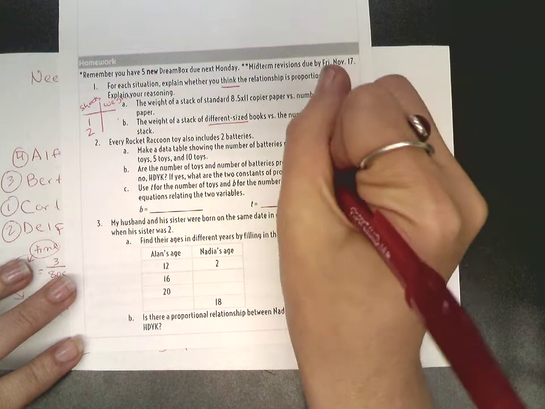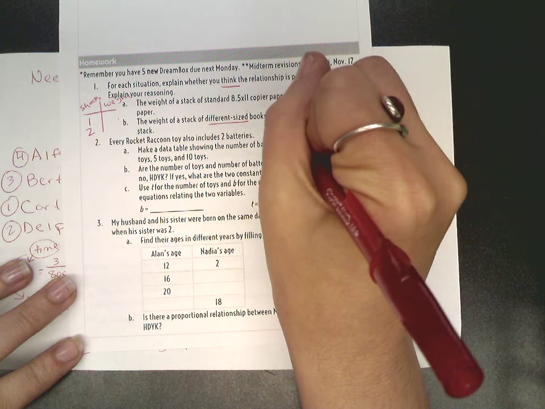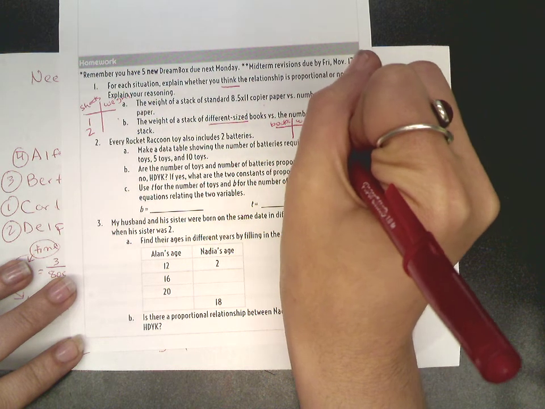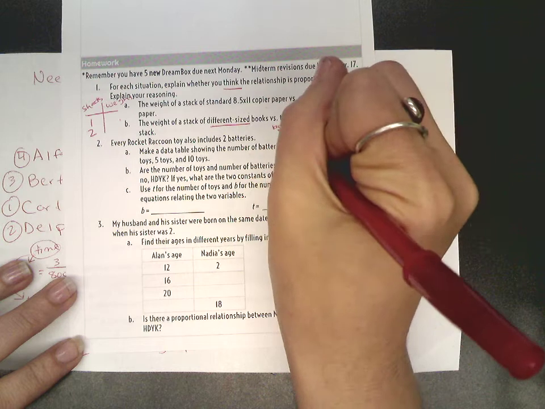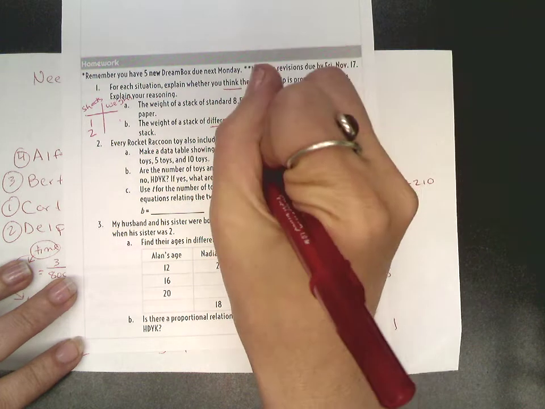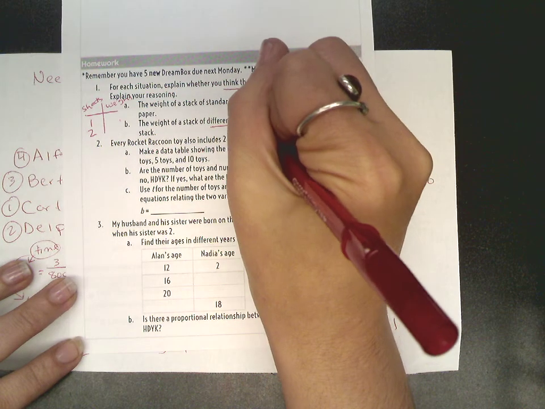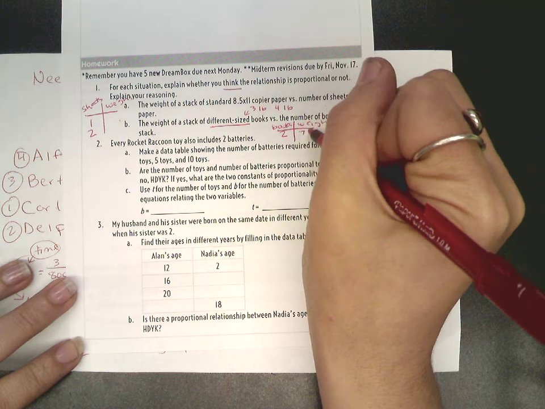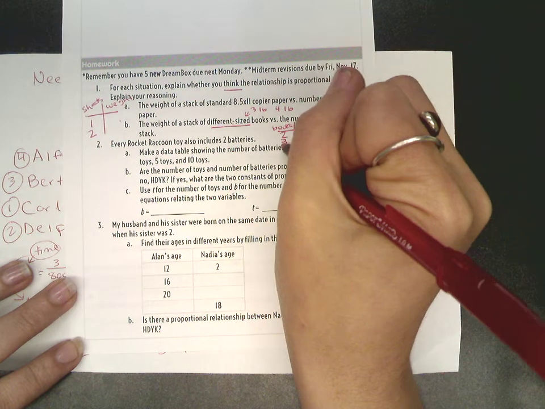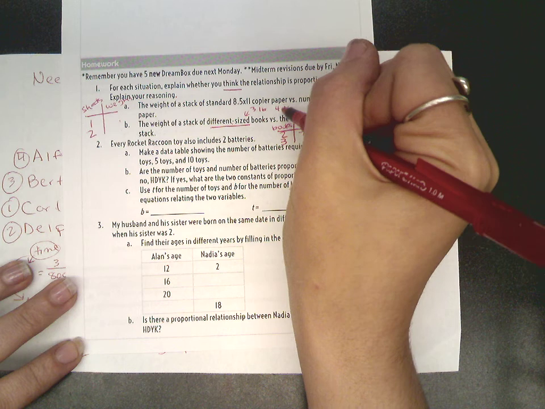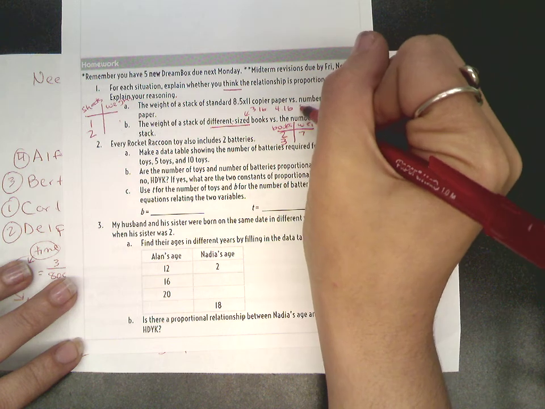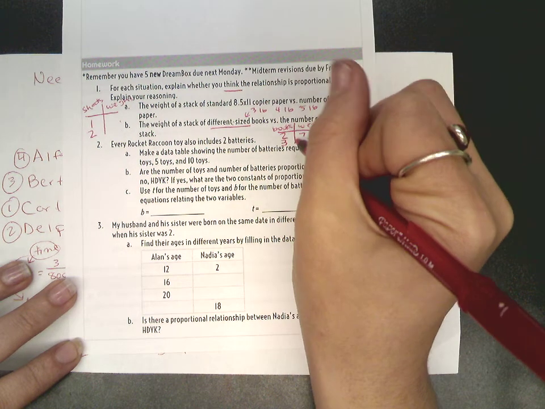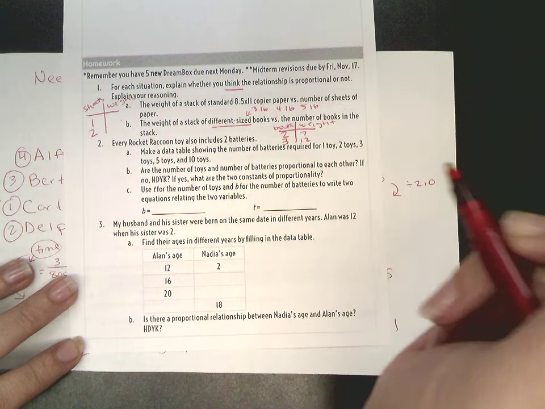If you have books and weight, if you have 2 books and they're different sizes, so one of them is like 3 pounds and one of them is 4 pounds, then you would have 7 pounds. What if you have 3 books, but one of them is 3 pounds, one is 4 pounds, and one is, I don't know, 5 pounds? So now we have 7, now we have 12. Is that going to be proportional?